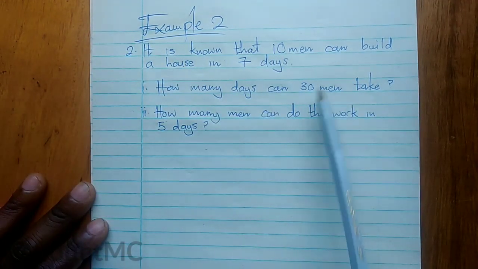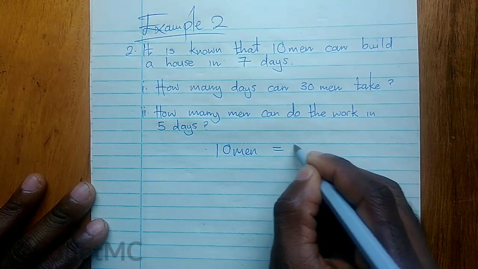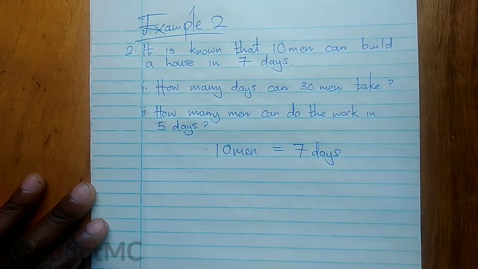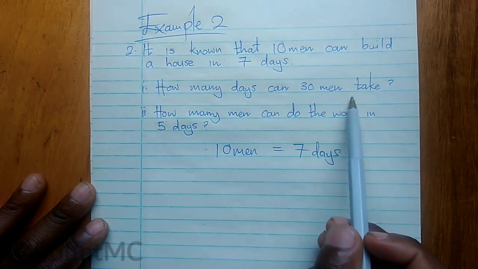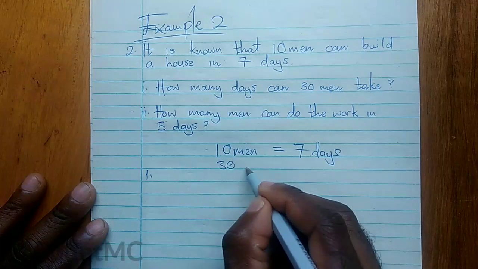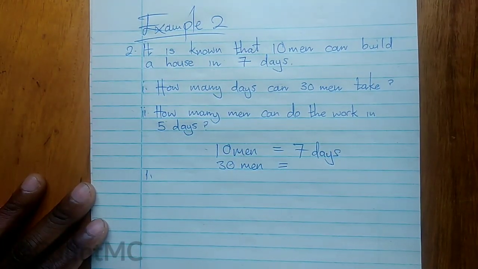Example 2 on indirect proportion. It is known that 10 men can build a house in 7 days. 10 men is equal to 7 days. This is the relationship. How many days can 30 men take? Okay, so it's 30 men is equal to, we want to see how many days.